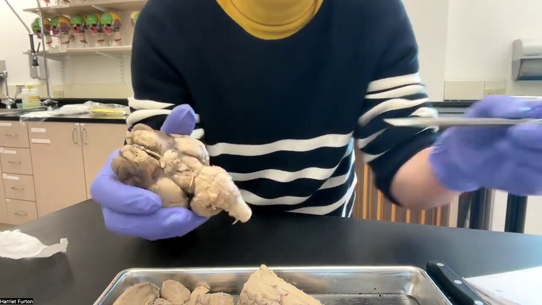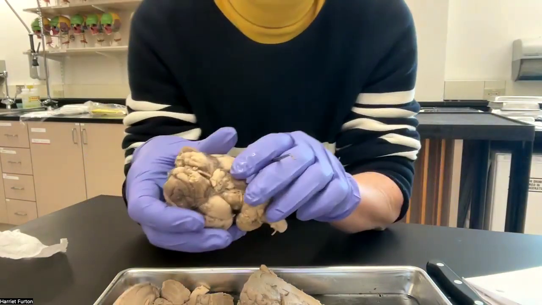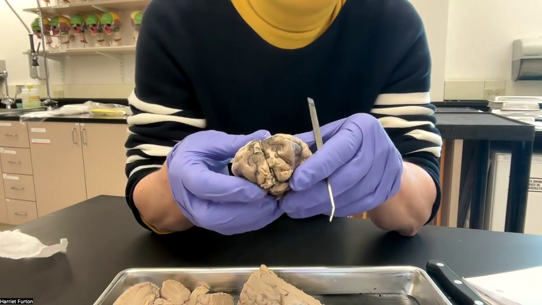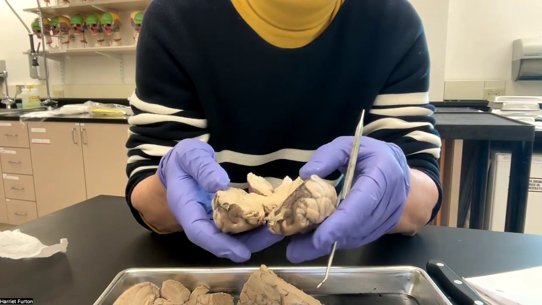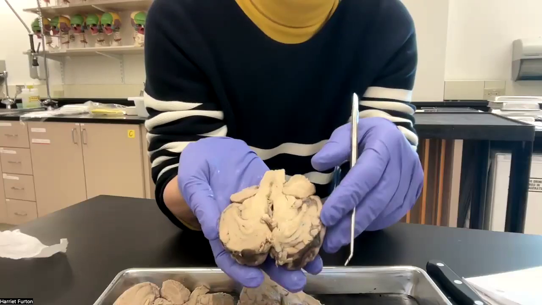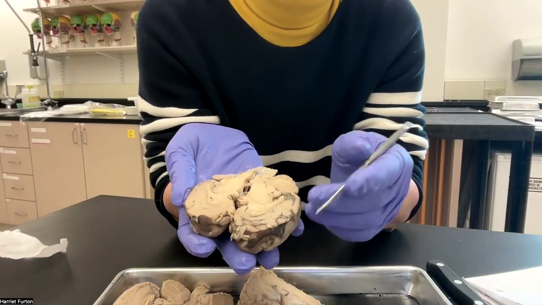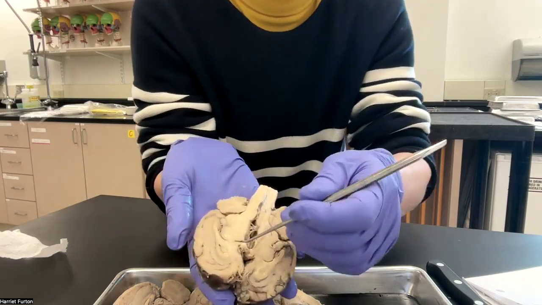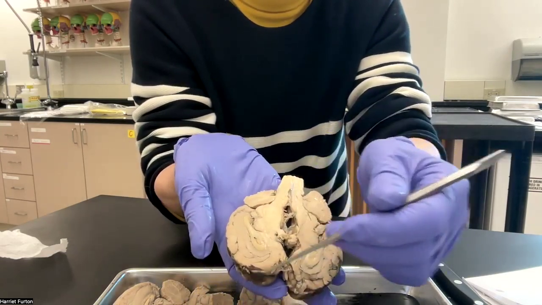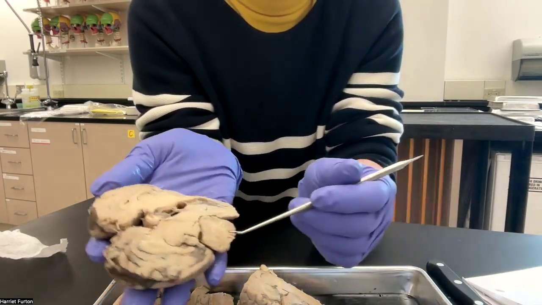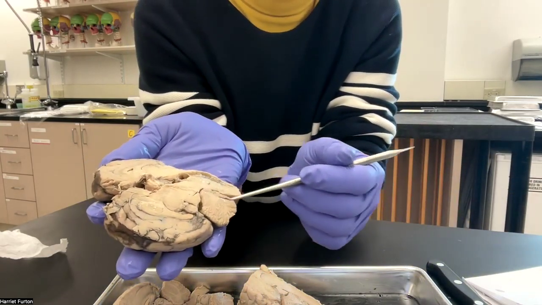Checking the lab manual, what you have to identify: you have to make a mid-sagittal cut through the brain to reveal the internal anatomy, and we have to identify the different parts. The cerebrum is, again, this part and that part. We see the cerebellum.